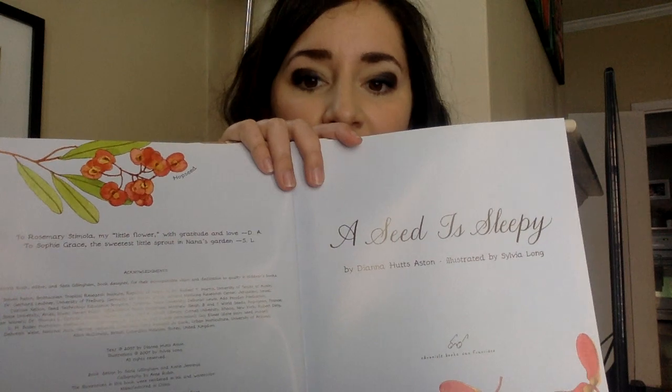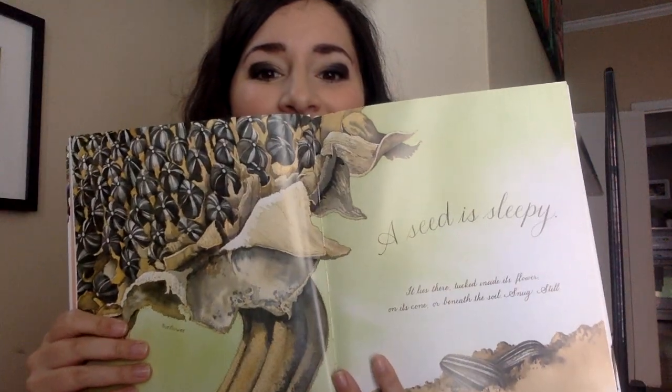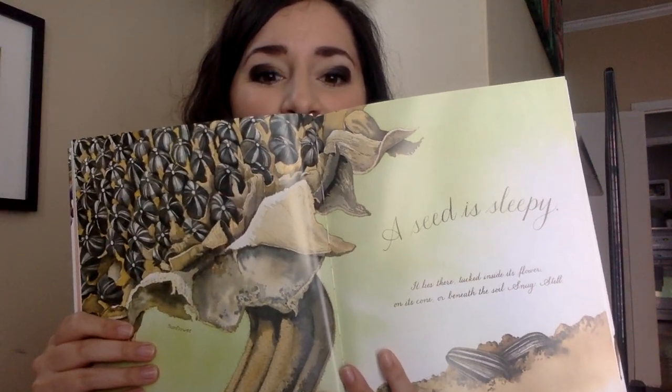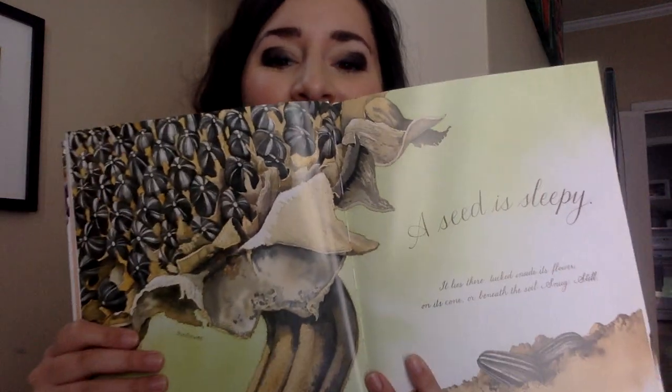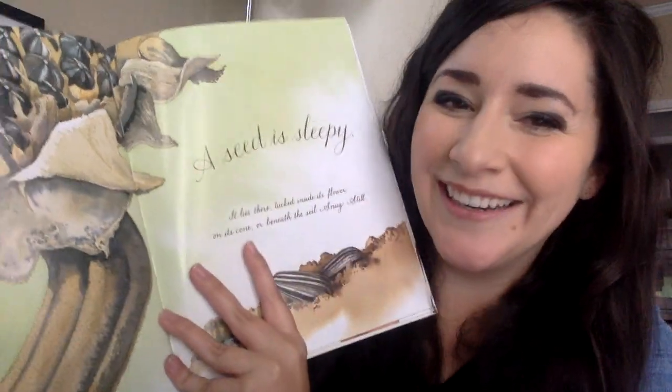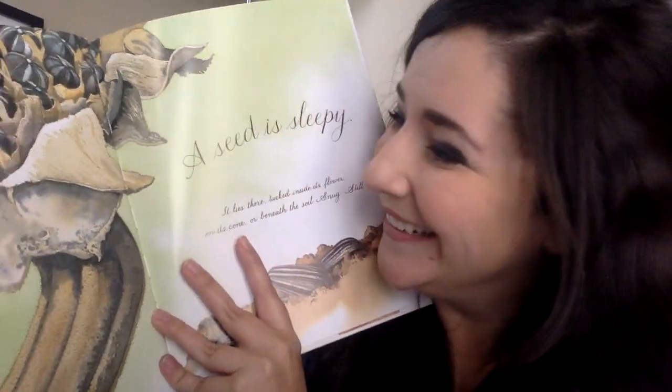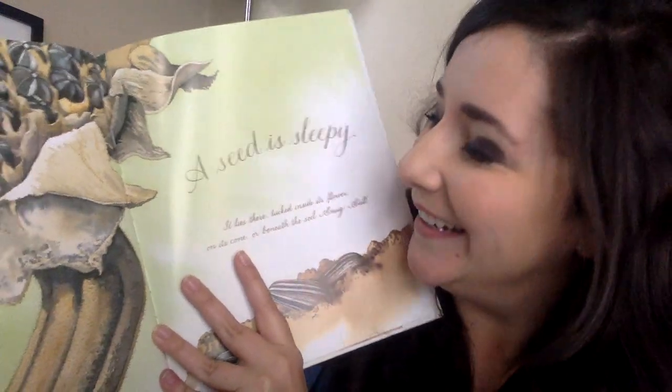Looks like there's no table of contents. I also actually checked the back. There's no glossary page either. Look at this. Can you tell what kind of seed they're showcasing on this page? Yup, sunflower seed. Okay. Let me start here. This book is so big. I have to put my head right up next to it.